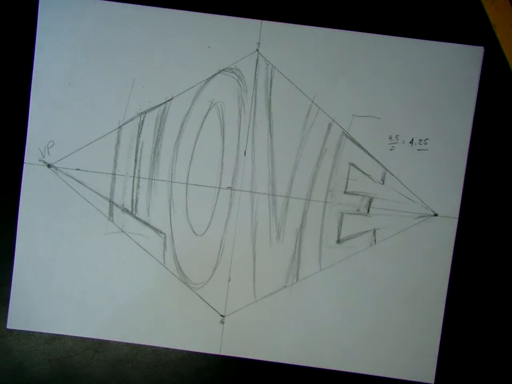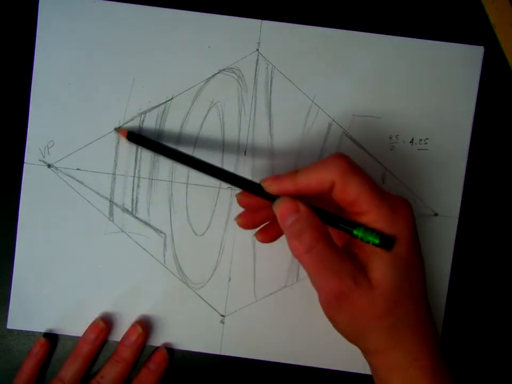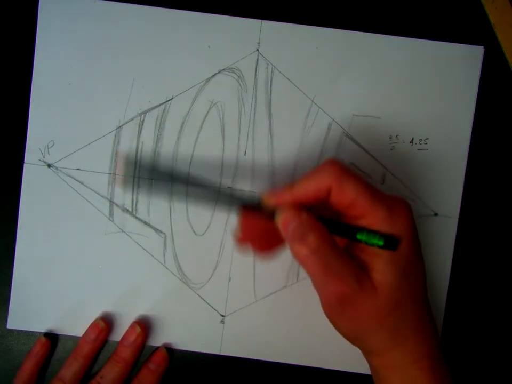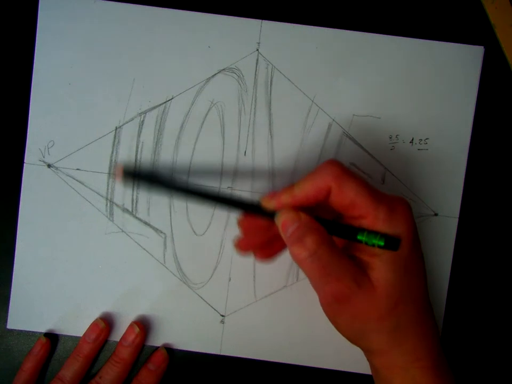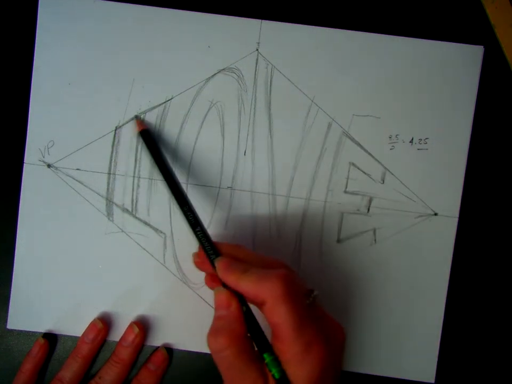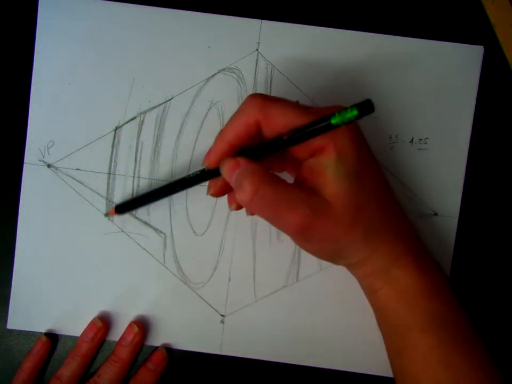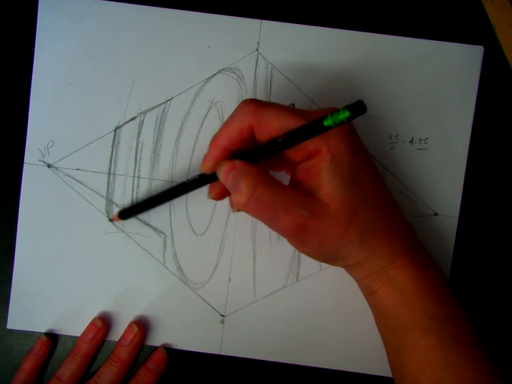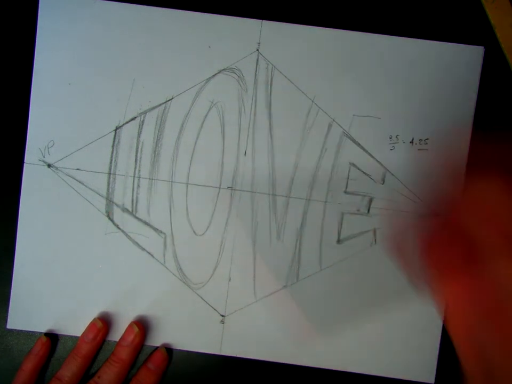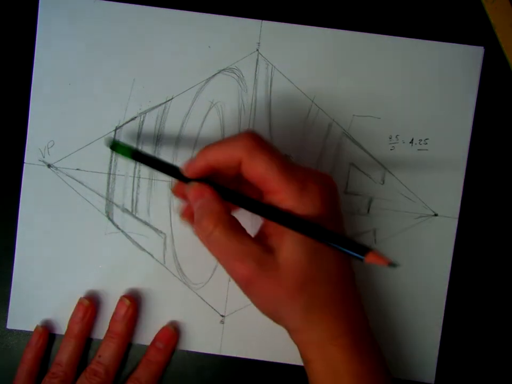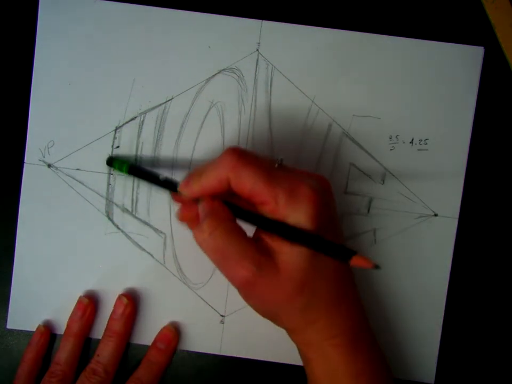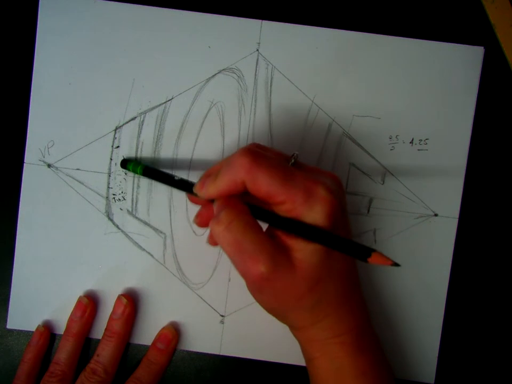Okay, so the L is looking a little bit smaller than all the other letters for some odd reason. I think I need to make it wider. So you want your letters to be about the same width. All right, so I think it's about the same width, so I can start erasing the sketchy lines on the inside.